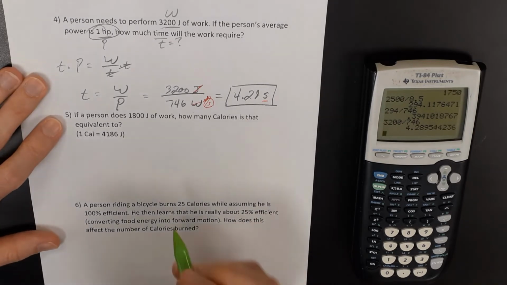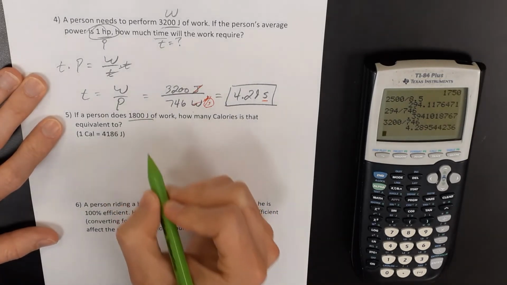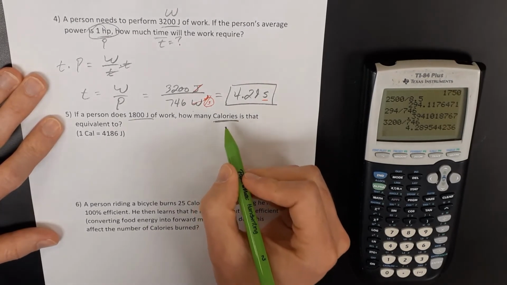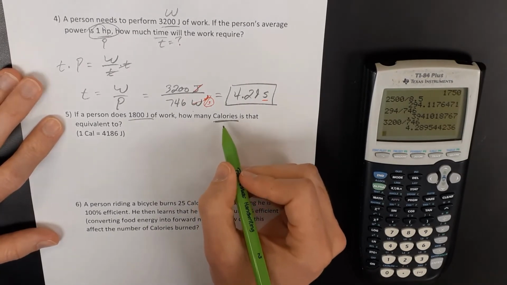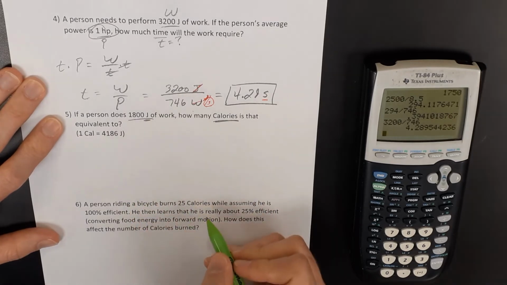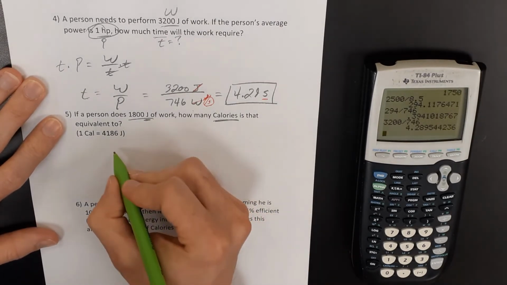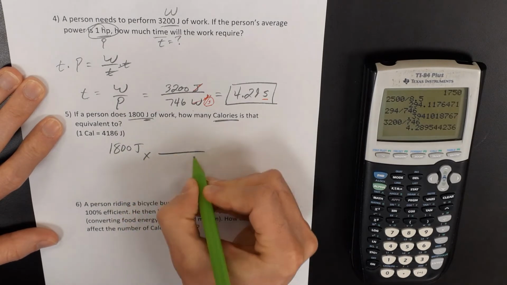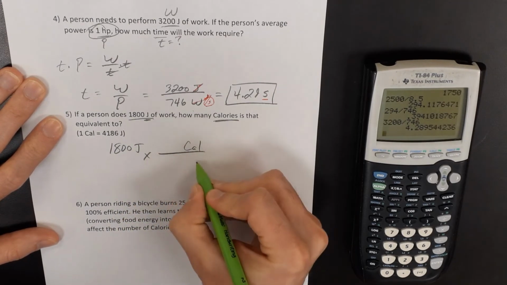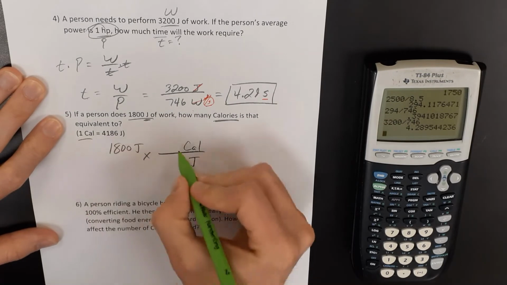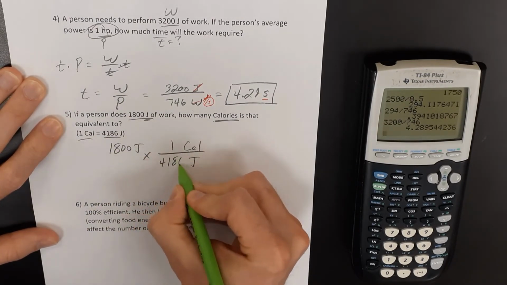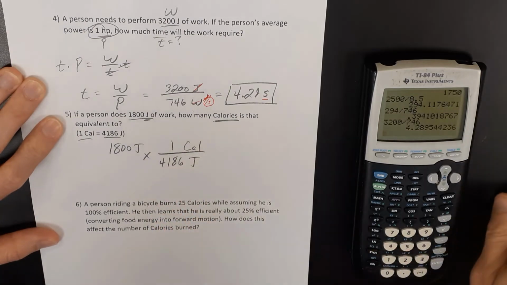All right, number 5. A person does 1,800 joules of work. How many calories is that? Calorie is another unit of energy, the same way joule is. And so these 1,800 joules, we're converting those to calories. Well, right here, 1 calorie is equivalent to 4,186 joules.